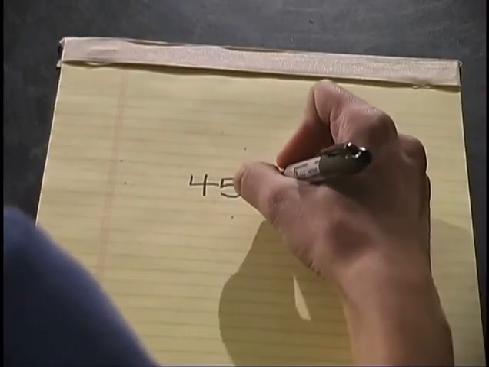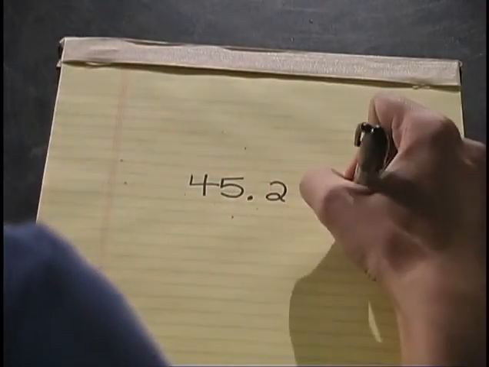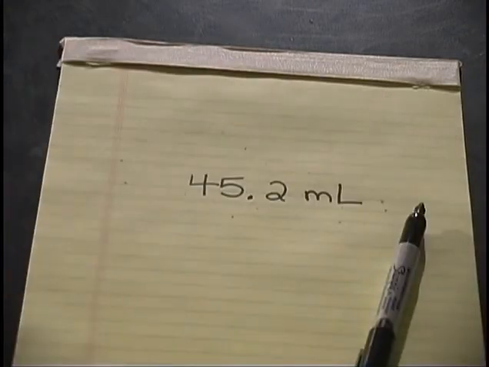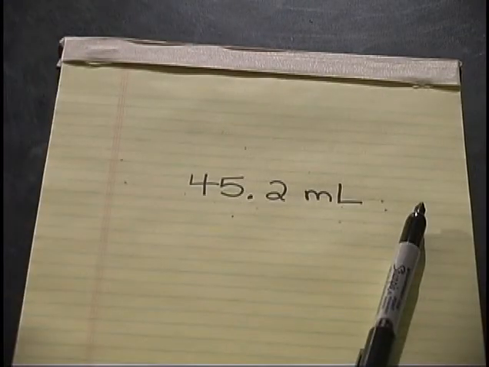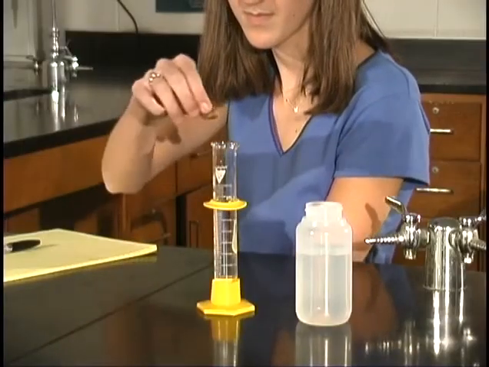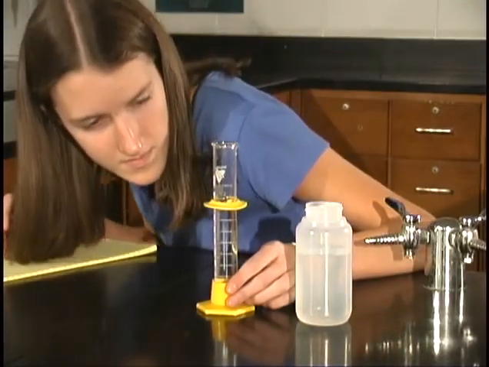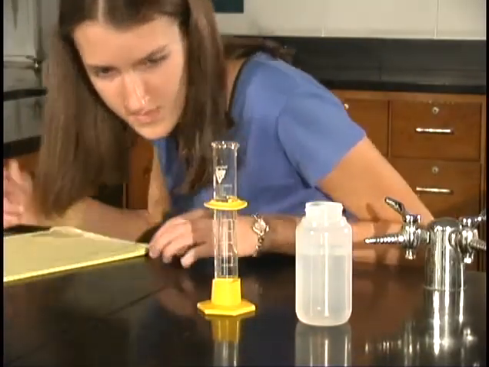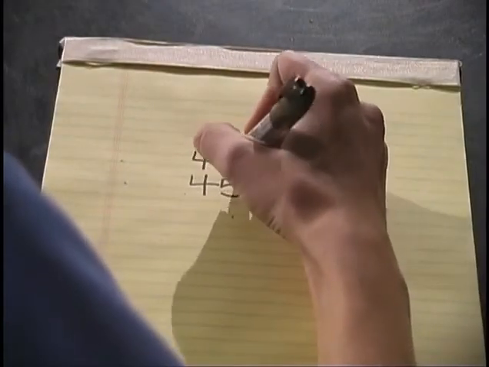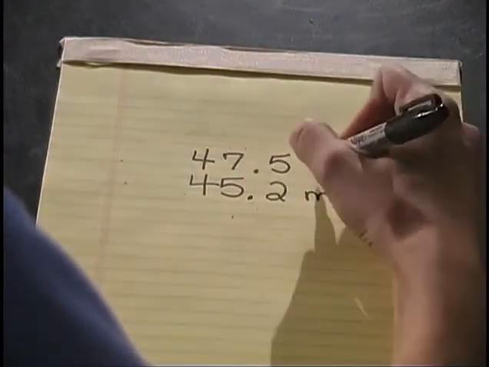Let's record the volume of water in the graduated cylinder. Don't forget about significant figures. Since our graduated cylinder measures to the ones place, you will want to record your volume one digit beyond that, to the tenths place. So, we have about 45.2 milliliters of water in our graduated cylinder. Now, we carefully put the irregular object, the rock in this case, into the water and measure the new volume. If you look at the graduated cylinder, you see that the new volume is 47.5 milliliters.